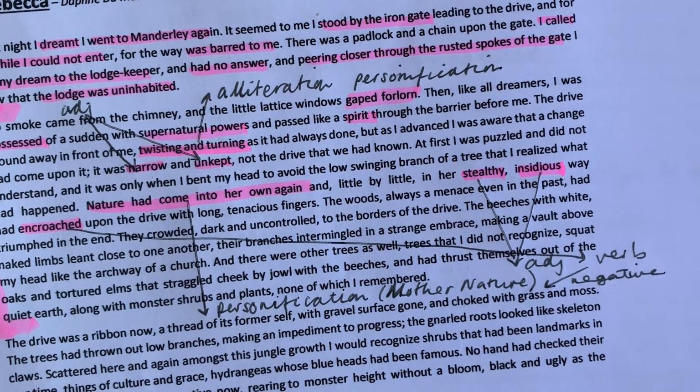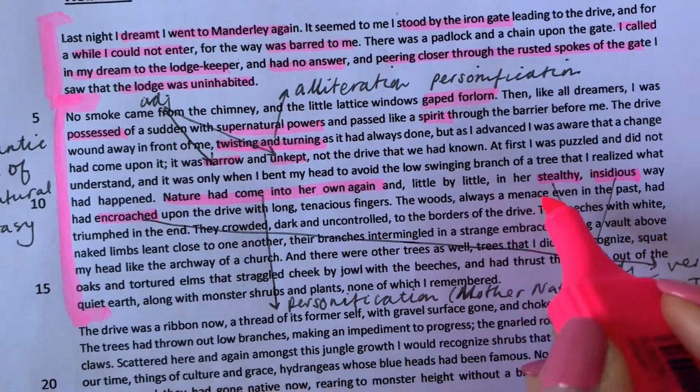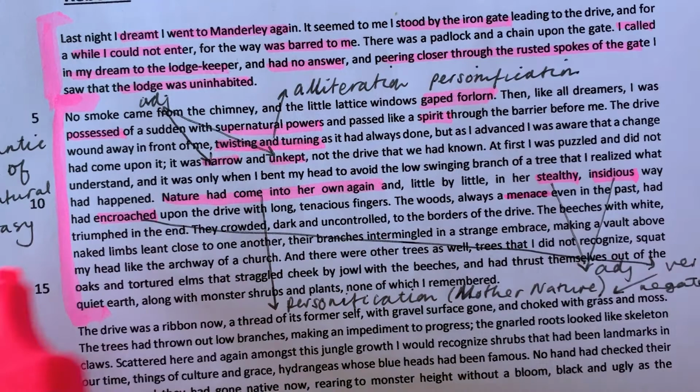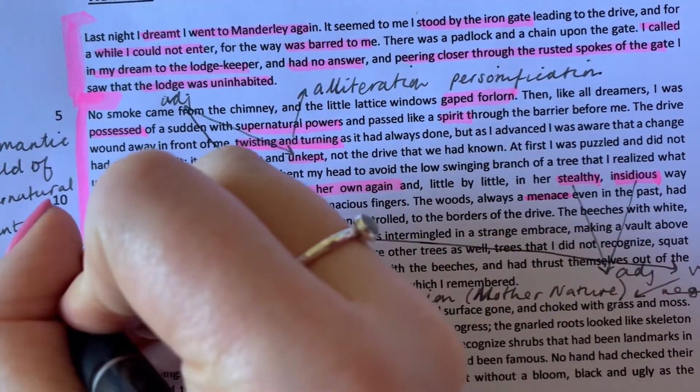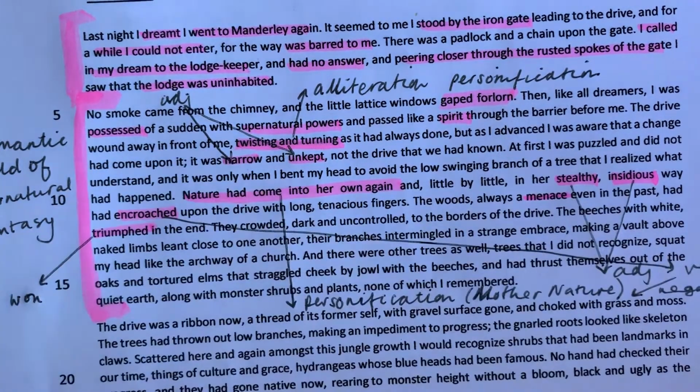"The woods, always a menace even in the past, had triumphed in the end." Now, menace, something bad, and triumphed, this verb here, is particularly interesting. Triumphed means to win, so something's won.